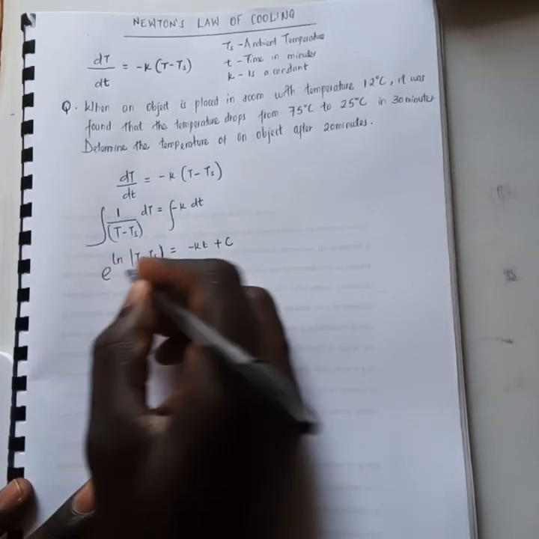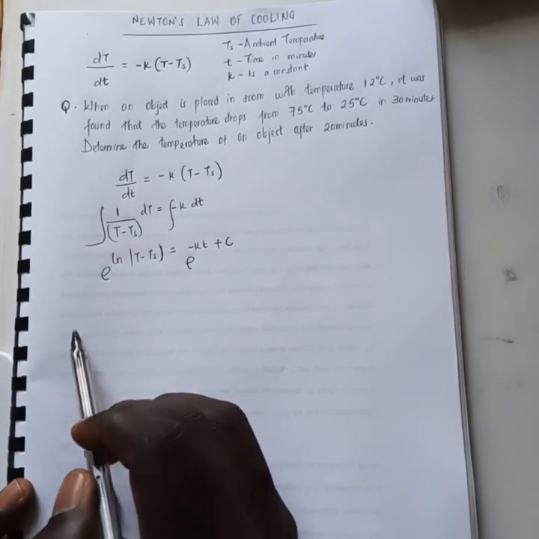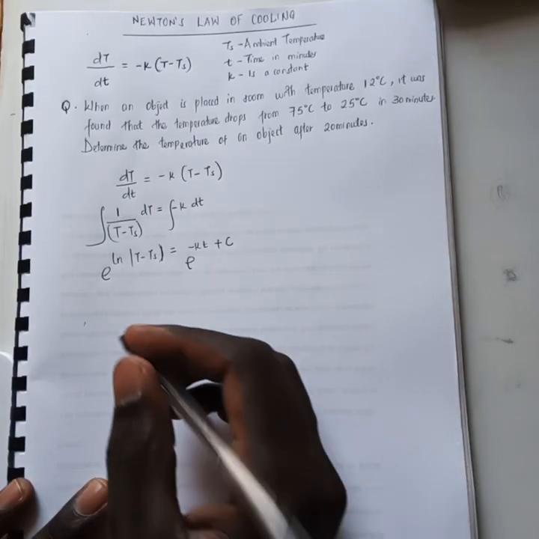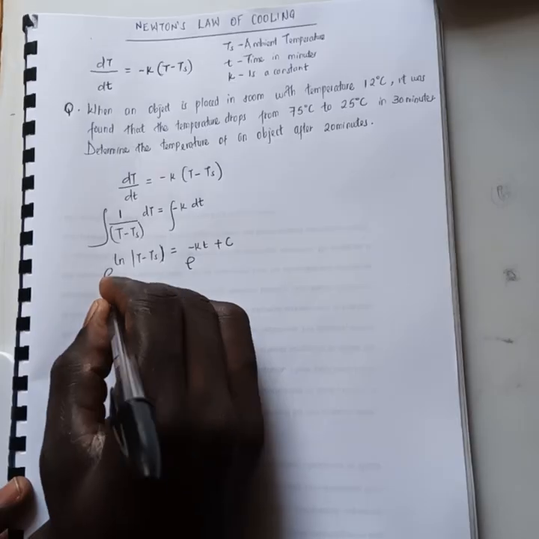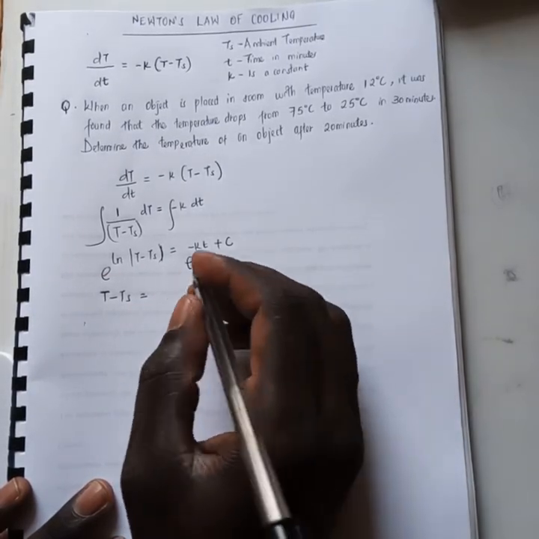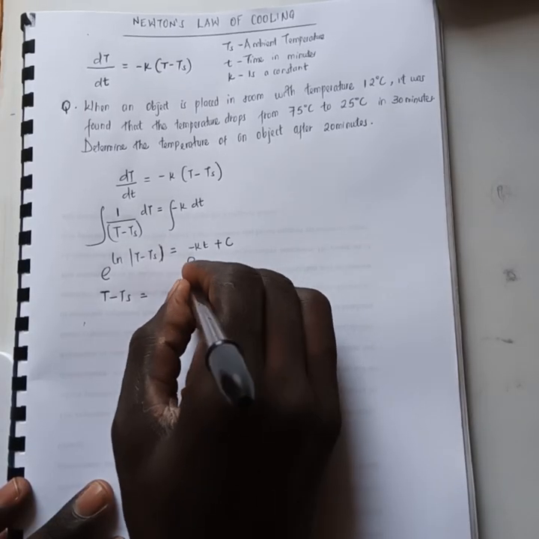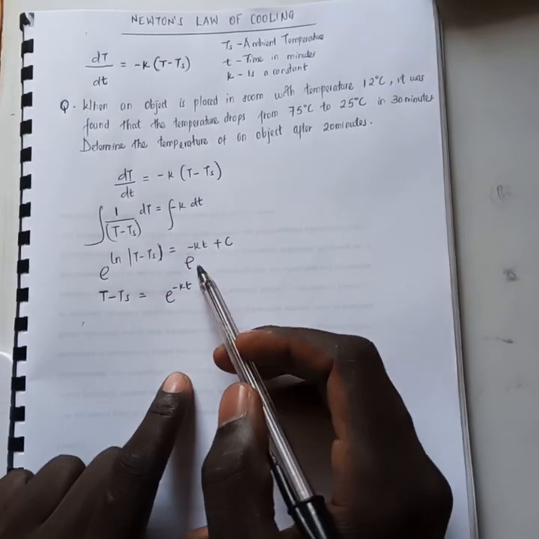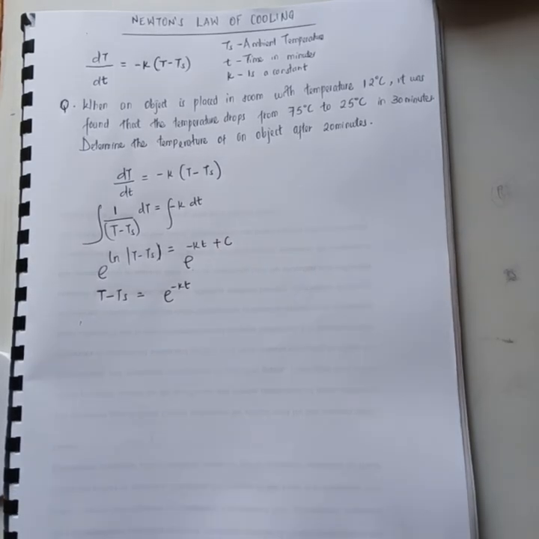The natural log and the exponent are inverse functions, so they cancel out. We are going to have T minus Ts equal to e to the negative kt, but the exponent raised to a constant will give us another constant.